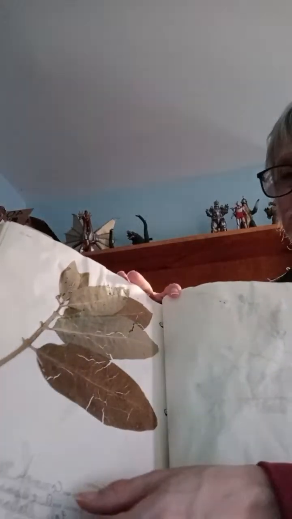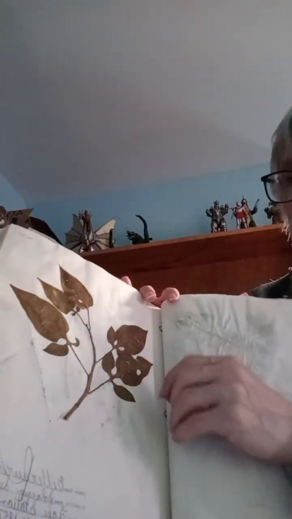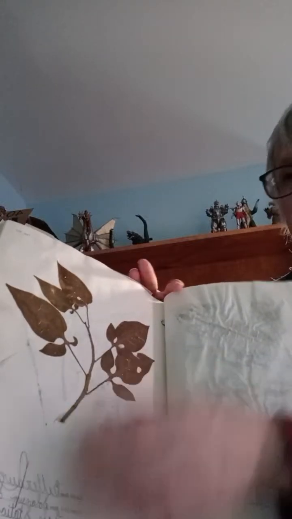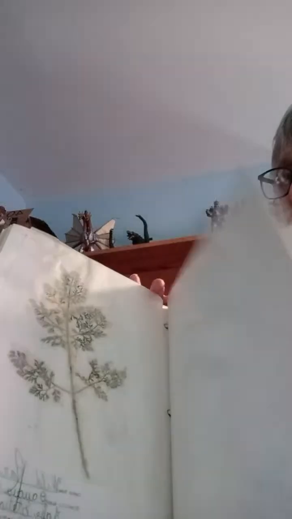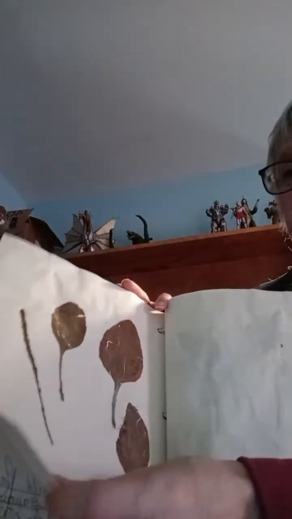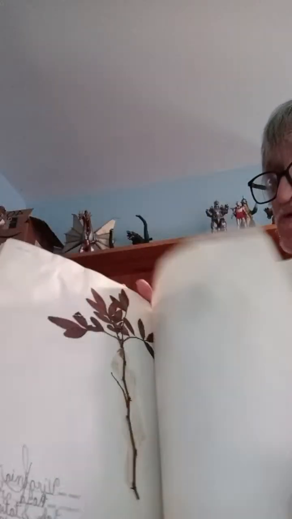There are phases where you can eat it, but I'm not going to go there with you. This is bittersweet nightshade. Again, toxic. Plantain. I believe in the spring, when the leaves first come up, it can be a pot herb. And it does have medicinal value.